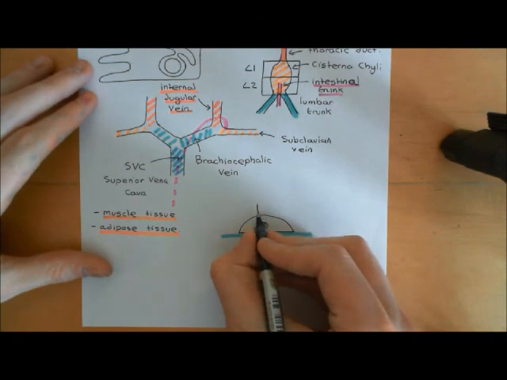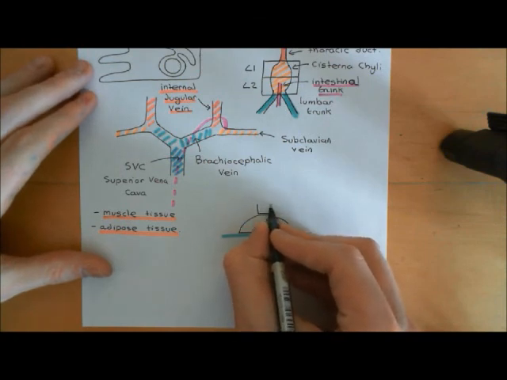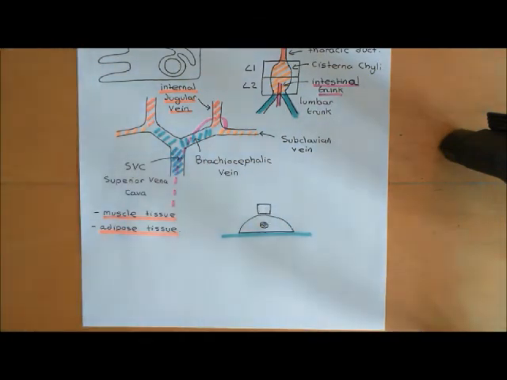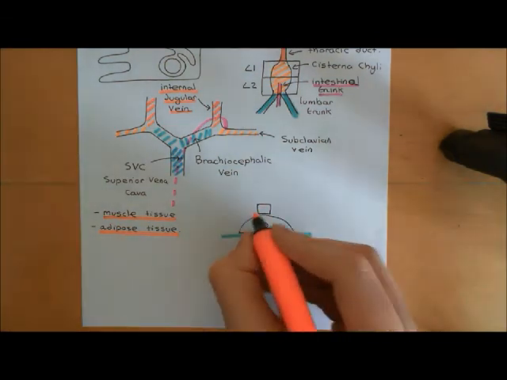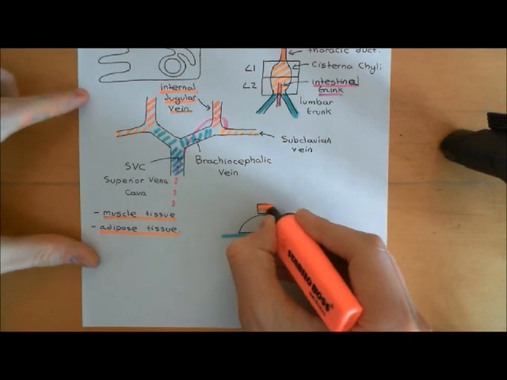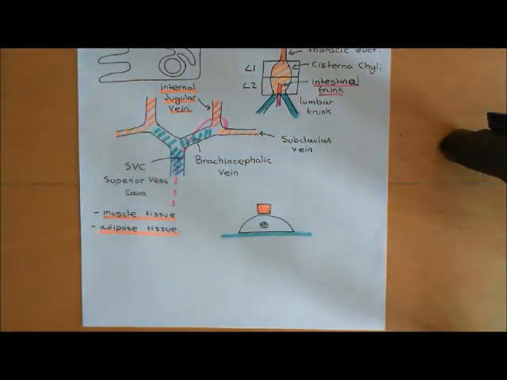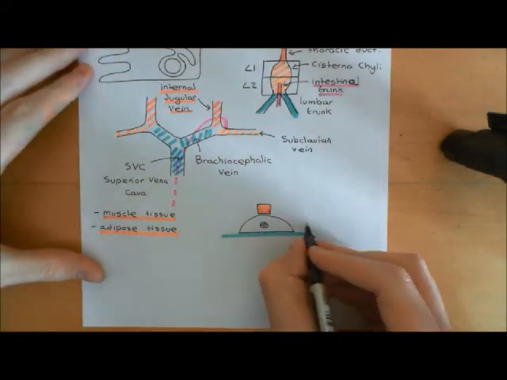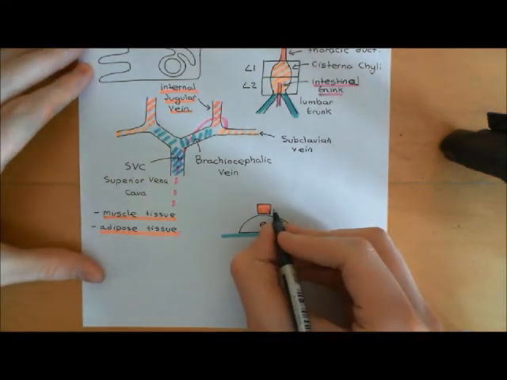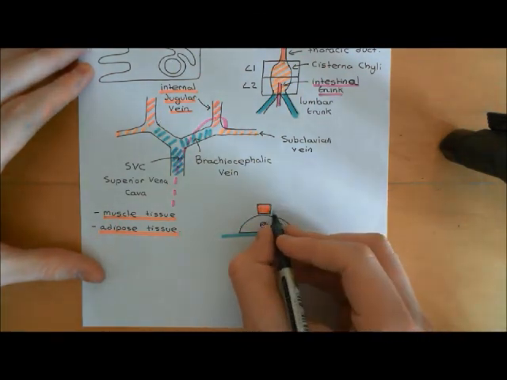So let me put this enzyme here. It's not an integral membrane protein, but it is on the surface of the cells. It's attached to other things that are on the surface of the cell, which we won't go into, but the principle is what's important, which is that it's on the surface of the cell, facing into the lumen of the capillary, where the chylomicrons are going to be.